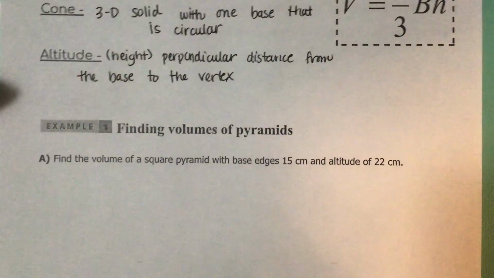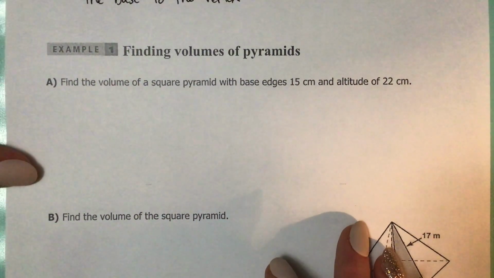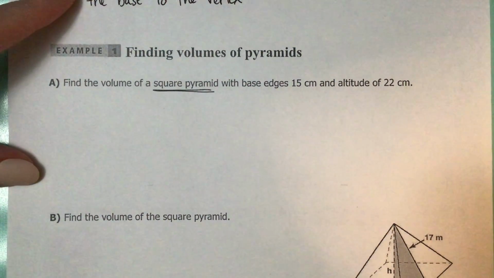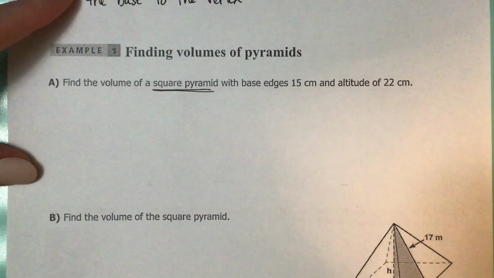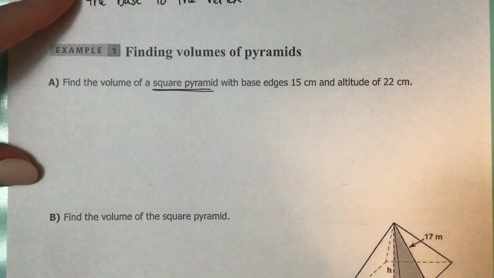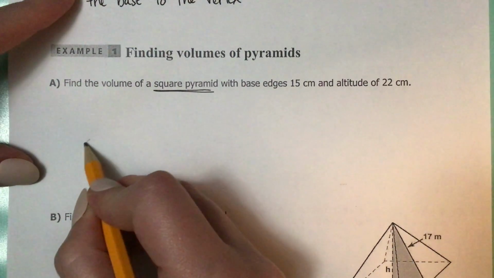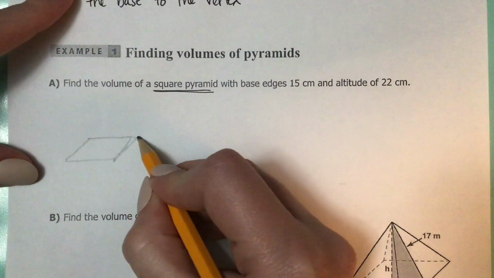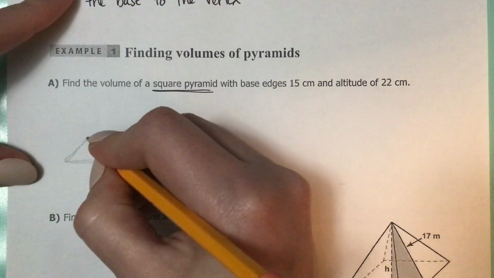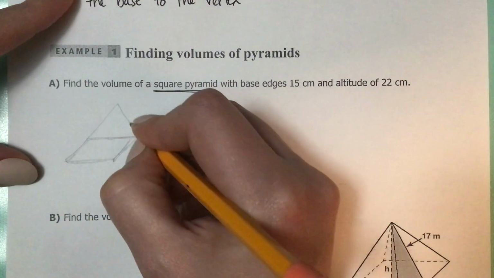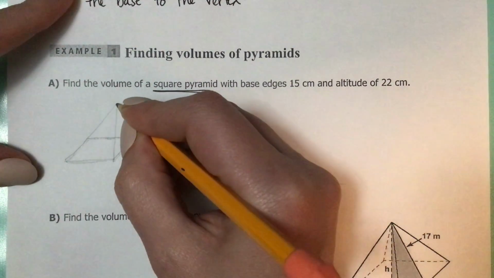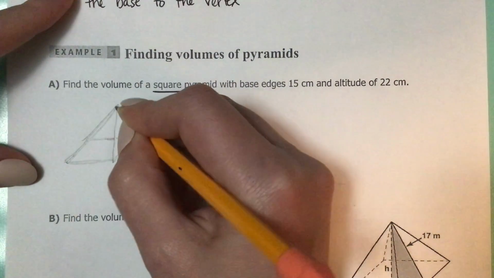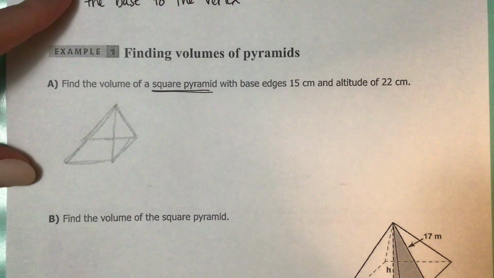So in this first example, we're finding volumes of pyramids, and it says find the volume of a square pyramid. So that's letting us know the base is a square with base edges 15 centimeters and an altitude of 22 centimeters. Something that can be helpful is to draw out what this should be looking like. So we're going to have a square base, basically. And then if we connect these all at a point, this does not look the best, but this is basically what we got going on. Here is our square pyramid.